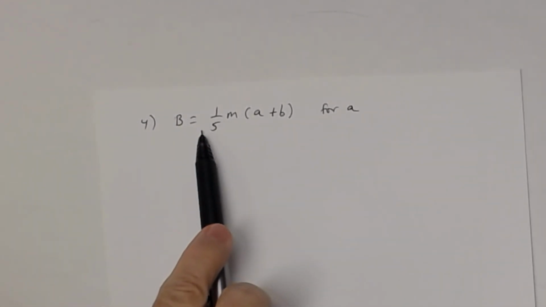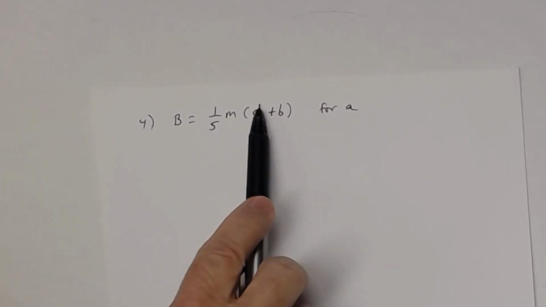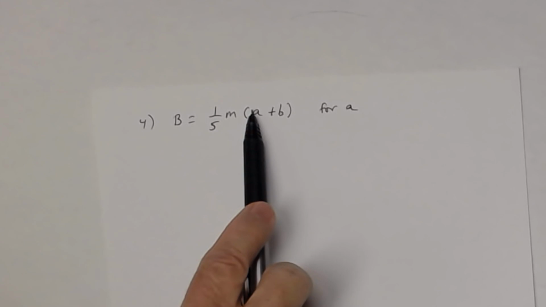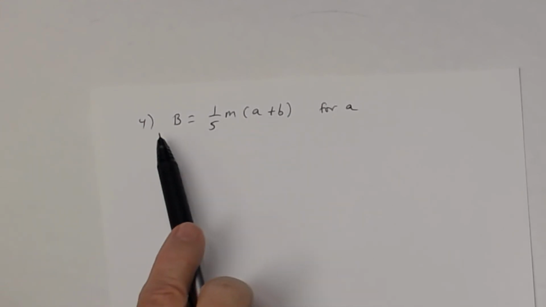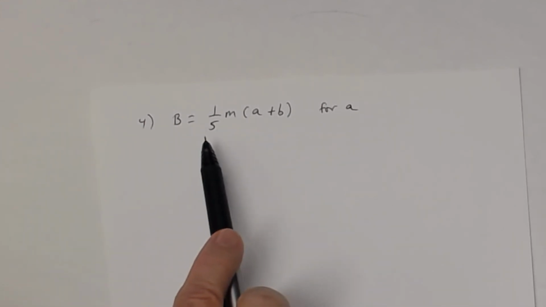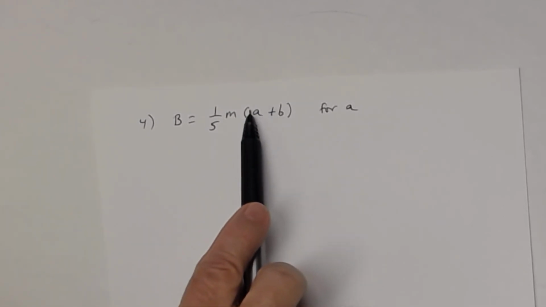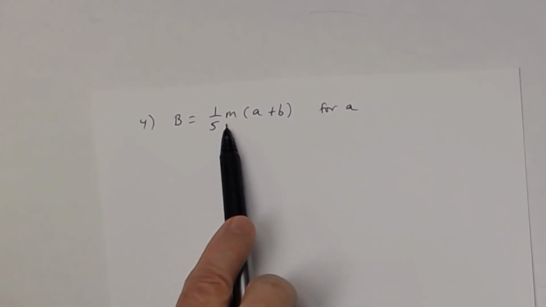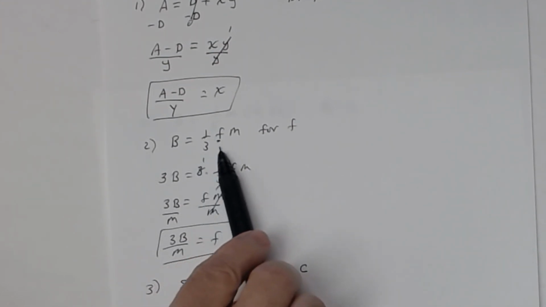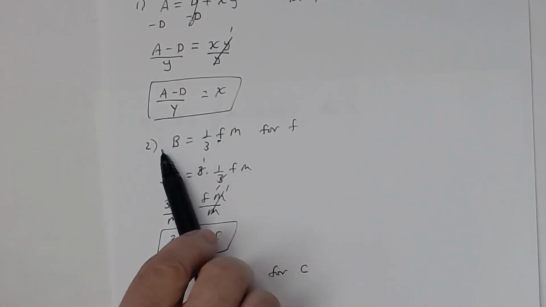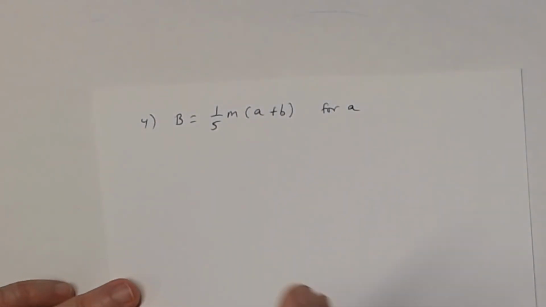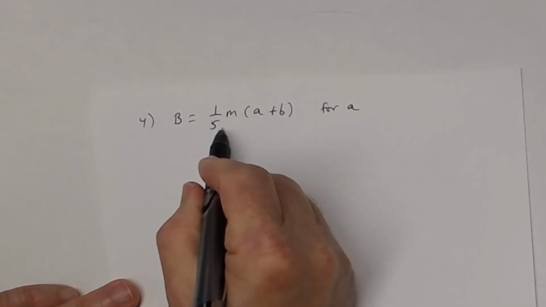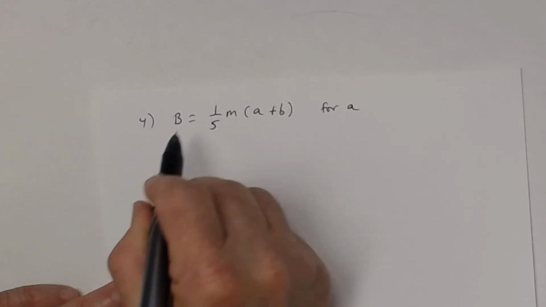I have a fraction, right? And I'm trying to get this a by itself. So this a, though, is in a parentheses that involves addition. So let's think about how we can proceed with this process, so that somehow I can get a by itself. I have a fraction, so let's think about our previous problem where we had a fraction, number 2, and we saw that if I want to get rid of this fraction, the first thing I did was multiply both sides by the least common denominator, or this denominator, which is 3. Do the same thing here. That denominator is 5, so if I want to clear that fraction, I'm going to go ahead and multiply both sides by 5. So let's do that first.